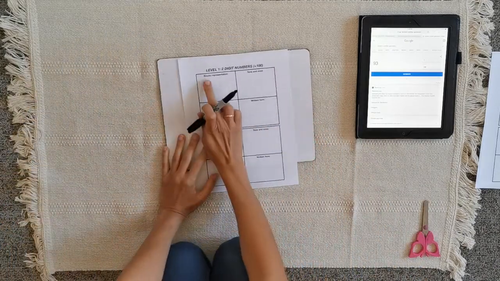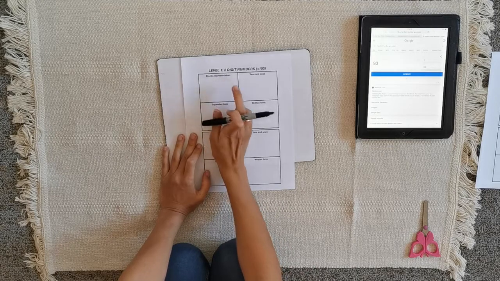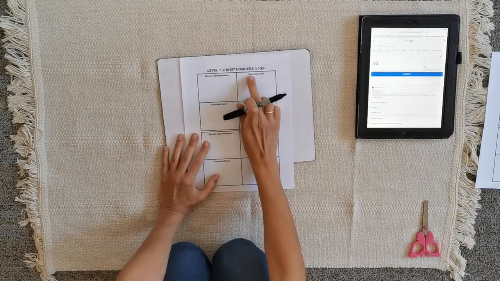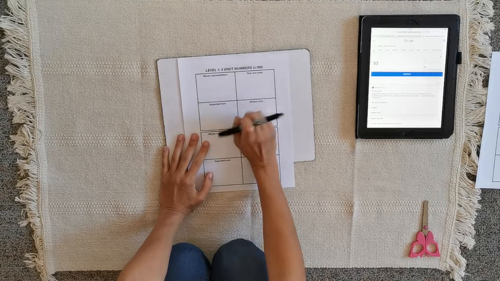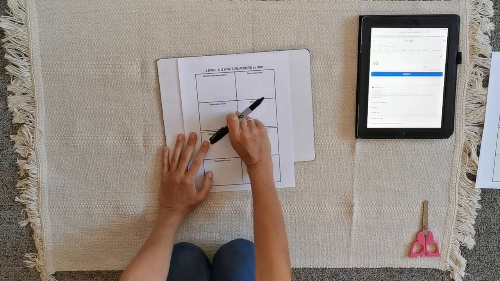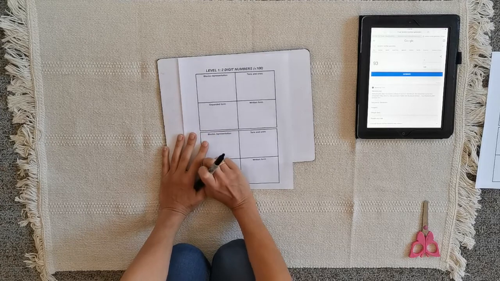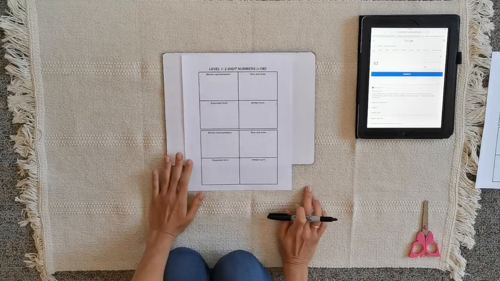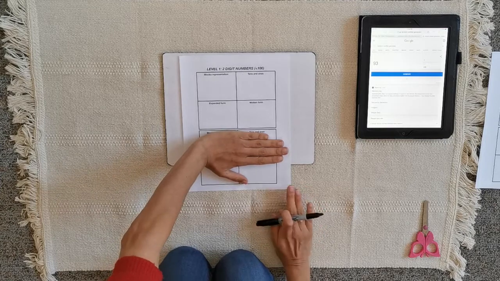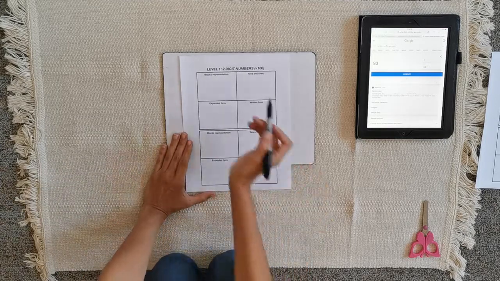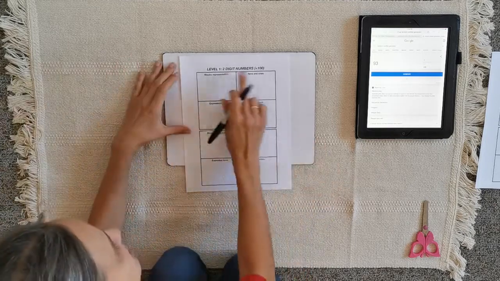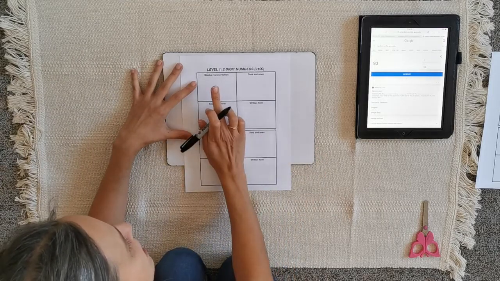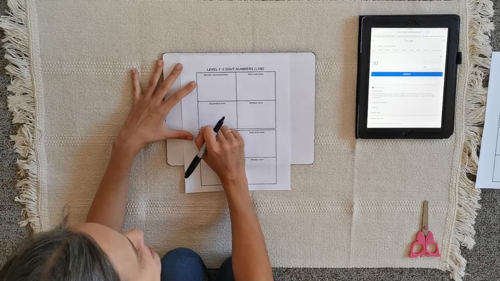So here it says blocks representation of my number. The number I'm working on is 93. Tens and ones: how many tens and how many ones are in the number? Expanded form of the number and written form of the number. And this will be another number. So let's go. You can start wherever. I'm gonna start right here with the block representation.